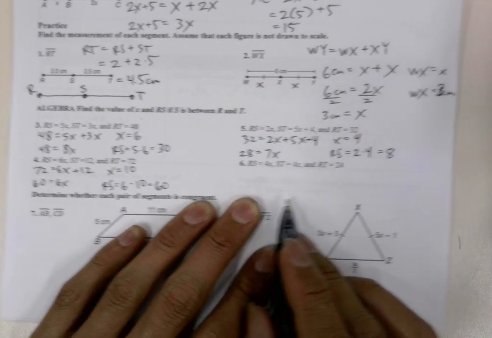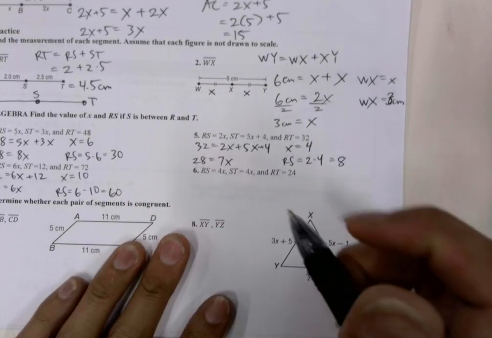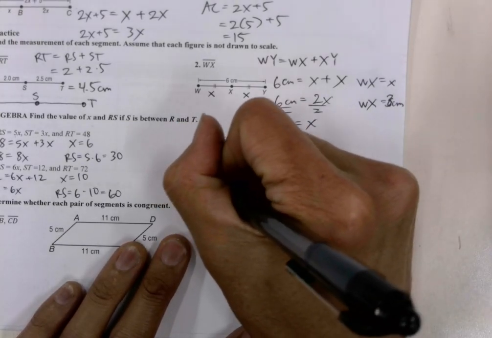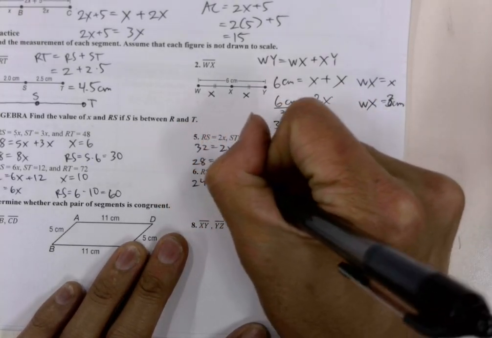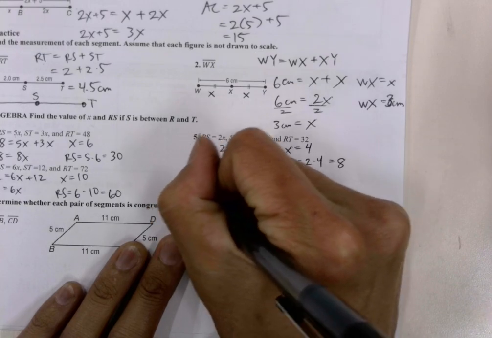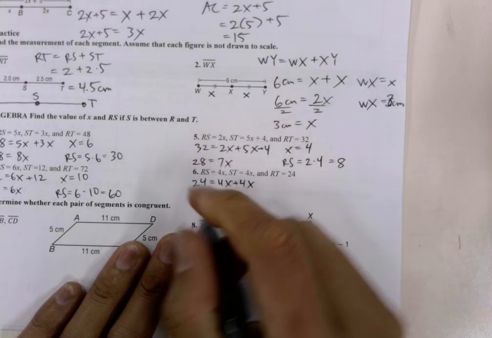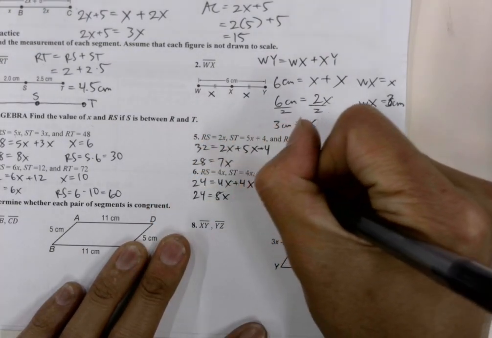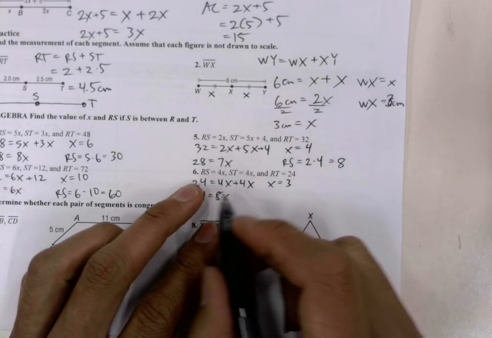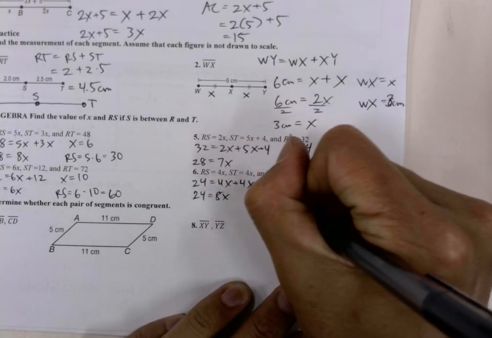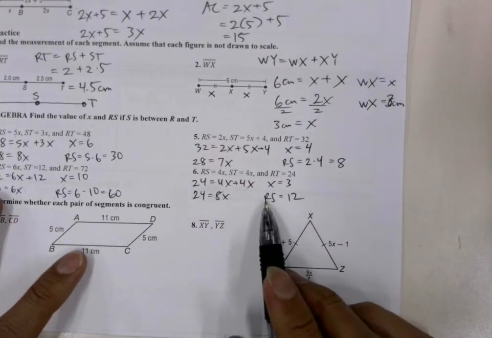Right, done. Now we're over here. It's the same problem, so let me just go ahead and work through it. 24 is equal to 4x plus 4x. So it's 24 is equal to 8x. Divide both sides by 8, and I get x is equal to 3. I'm plugging into RS, and so I get RS is equal to 12, and we're done.